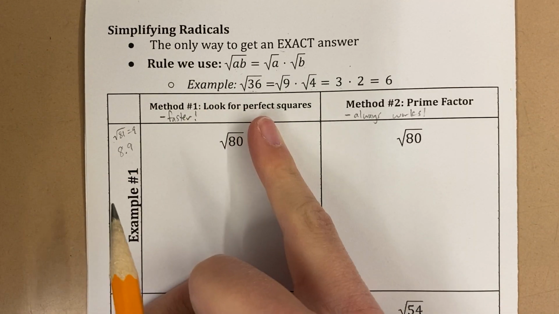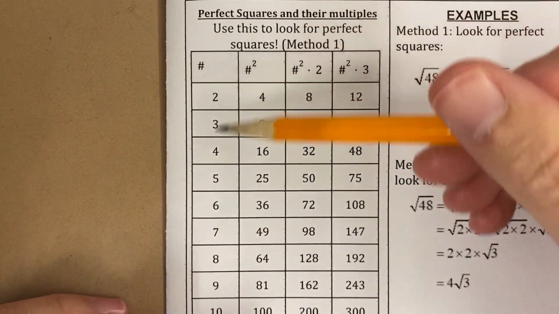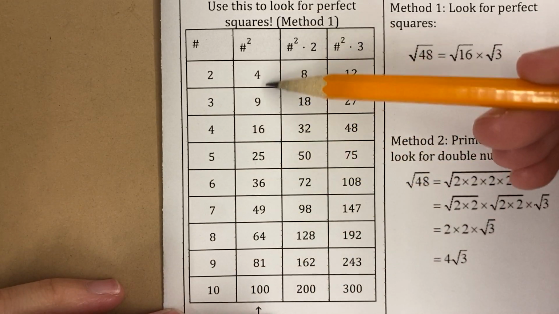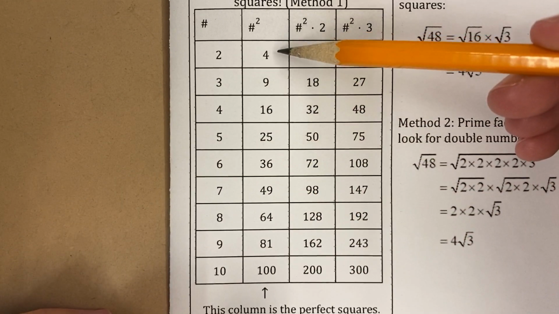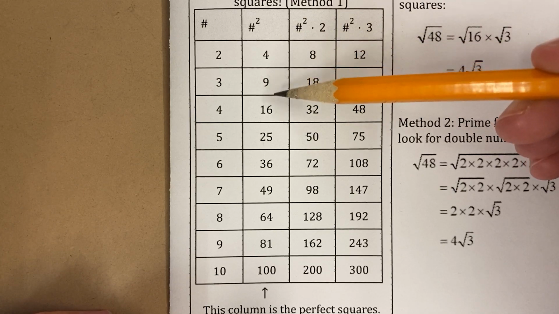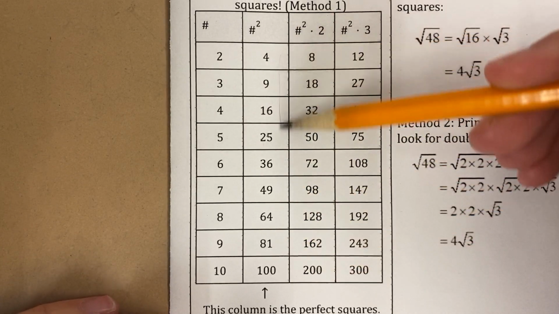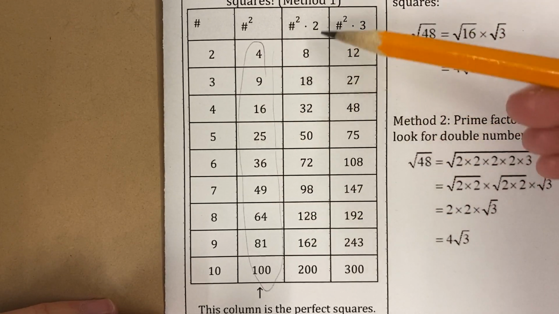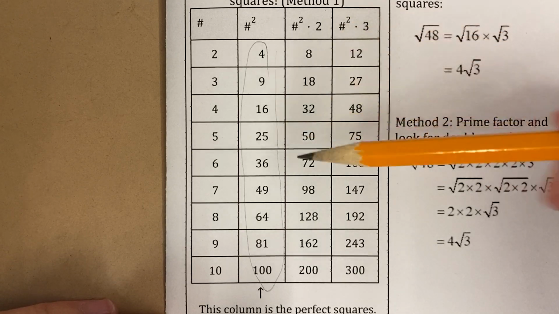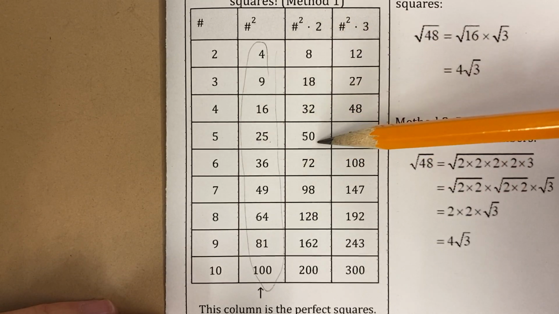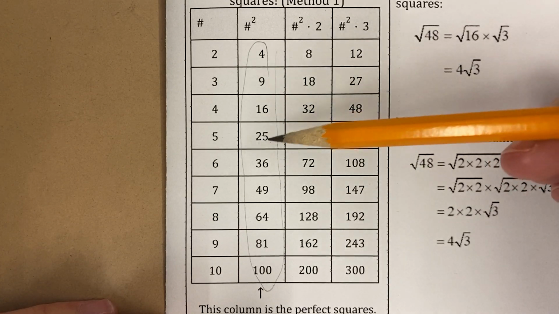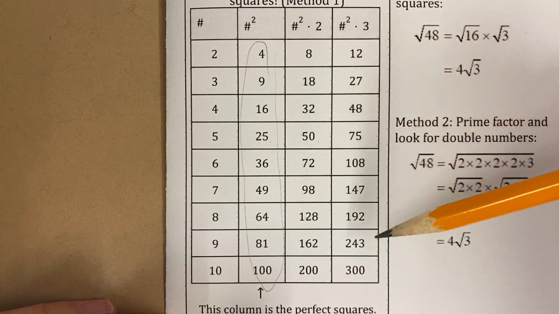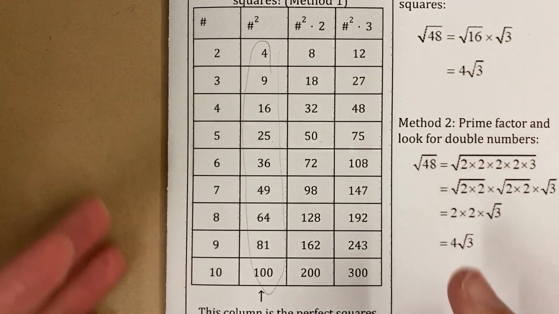Method number one is to look for perfect squares. Here's what I mean. Here's your reference sheet. So here are the numbers 2 through 10, and here are their squares. So all of these numbers are perfect squares, right? The square root of 4 is 2, the square root of 9 is 3, the square root of 16 is 4, and so on. These numbers are called perfect squares. So we're going to look for these. Now, I've provided for you, and you're going to see why, 25 is a perfect square. 50 is not a perfect square, but it's 25 times 2. 75 is not a perfect square, but it's 25 times 3. You're going to see in a second why this is potentially really useful.